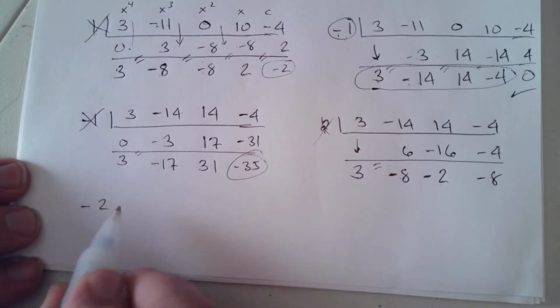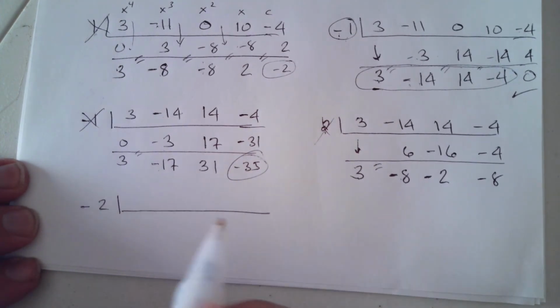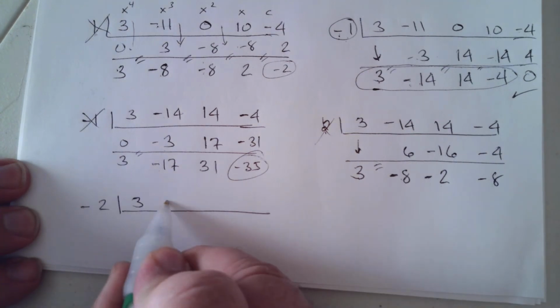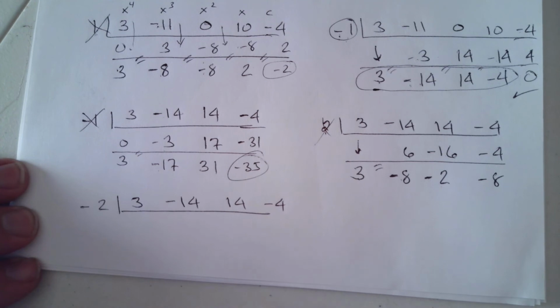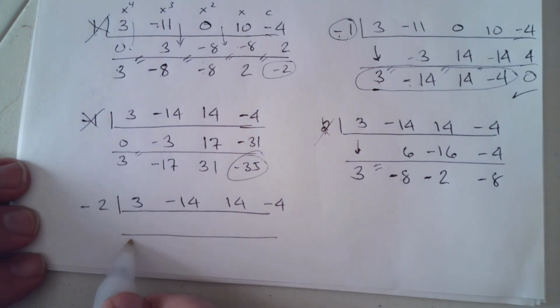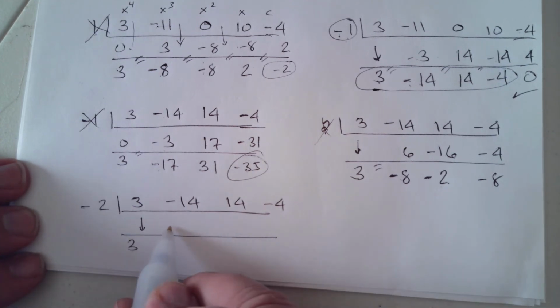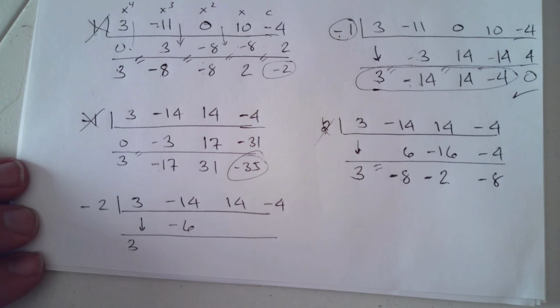Let's try negative 2. 3, negative 14, 14, negative 4. Negative 2 times 3 is negative 6. Add these straight down. They're both negative. 14 plus 6 is 20.